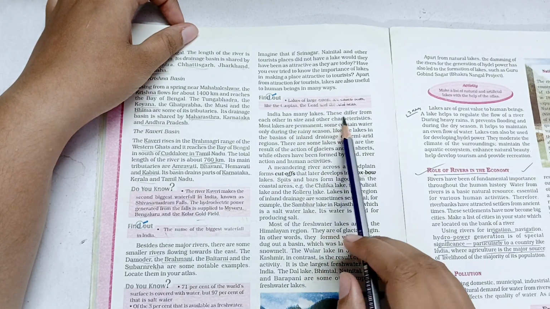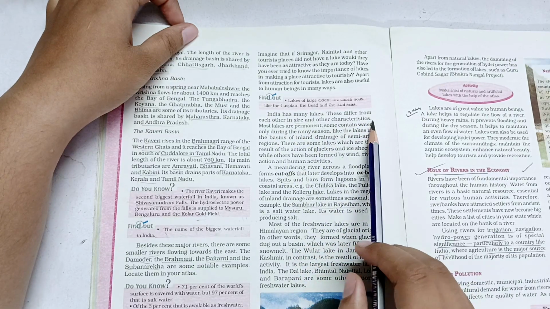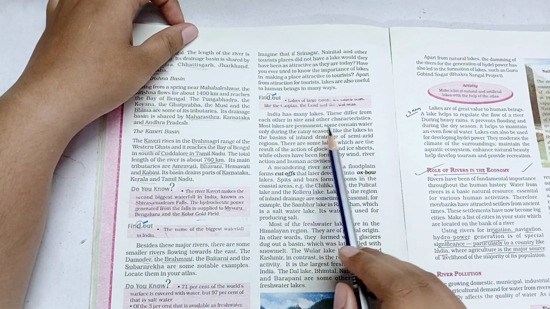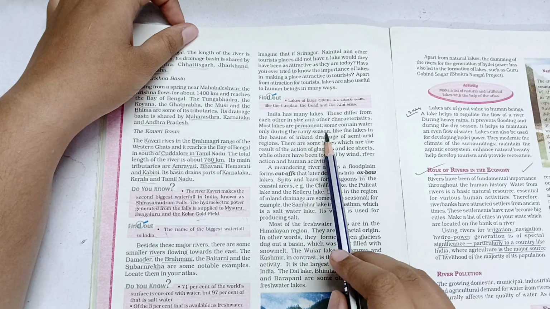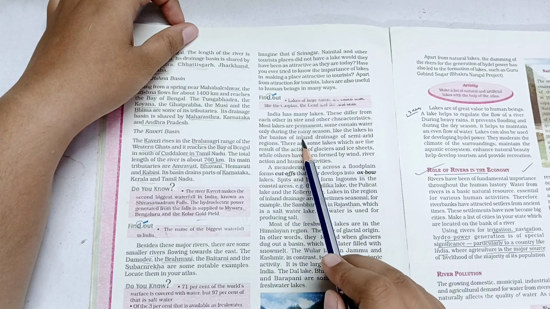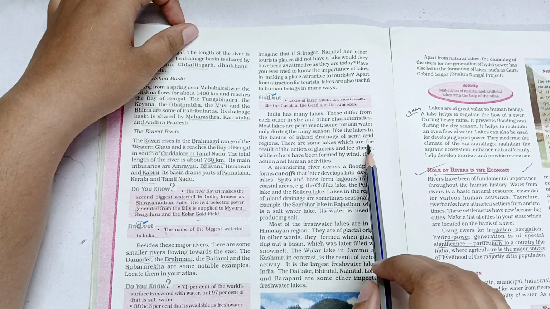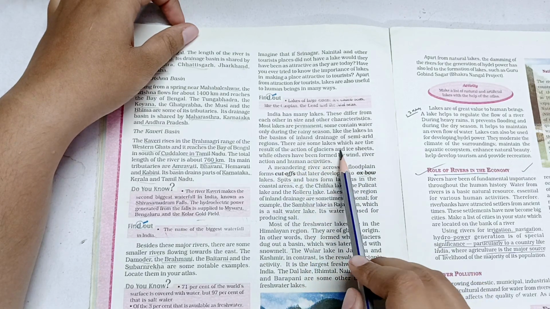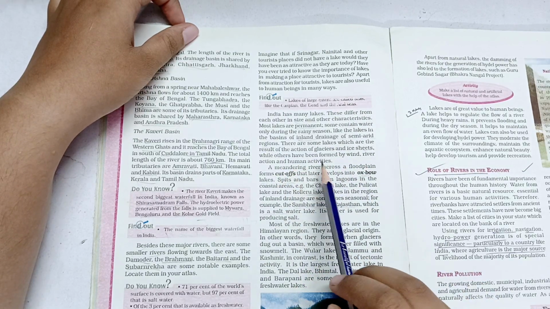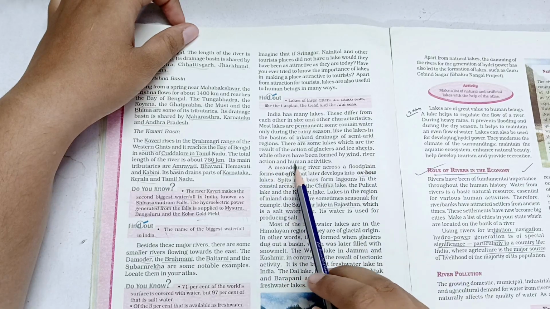India has many lakes. These differ from each other in size and other characteristics. Most lakes are permanent. Some contain water only during the rainy season, like the lakes in the basins of inland drainage of semi-arid regions. There are some lakes which are the result of the action of glacier and ice sheets, while others have been formed by wind, river action and human activities.